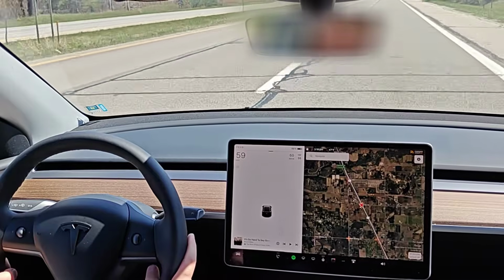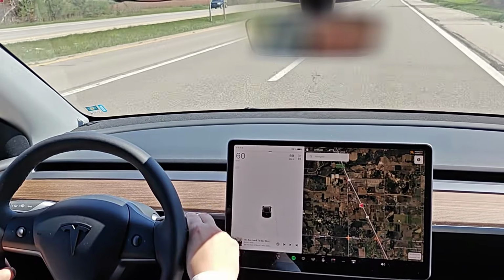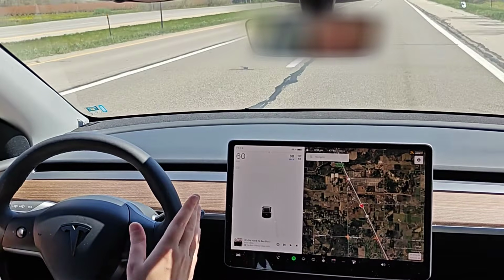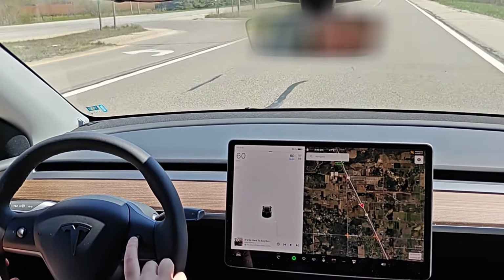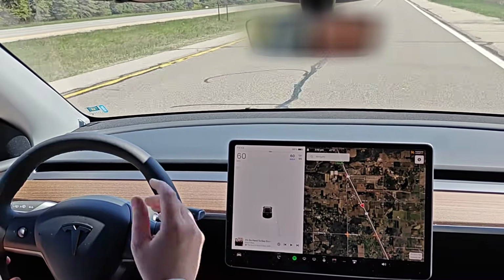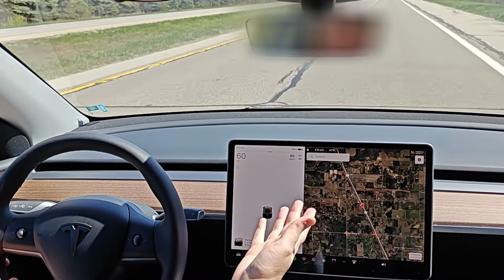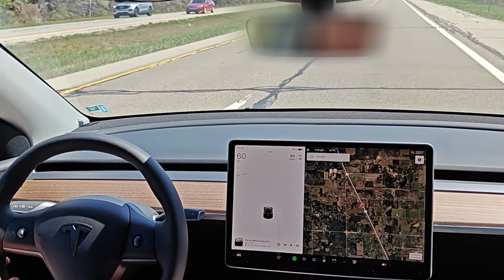Starting off with traffic aware cruise control, to activate it, it's going to be one pull down on the right stalk if you have stalks. If you don't have stalks in your Tesla vehicle, it's going to be one press in on your right scroll wheel. I have it set to go my current speed, so I was going 60 when I had it set, so that means it's going to go 60.